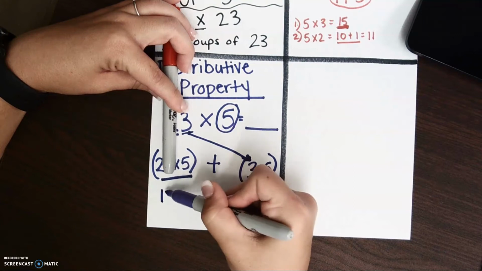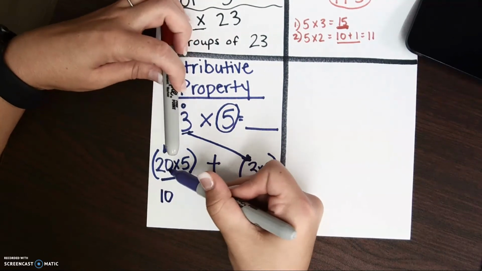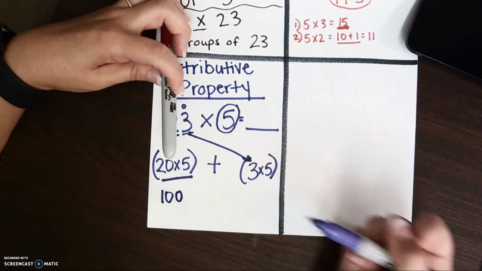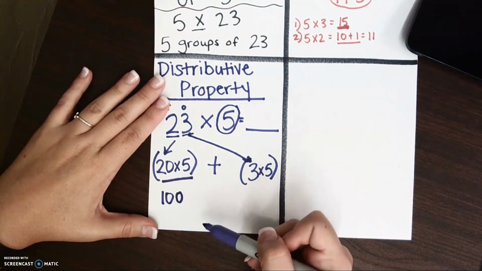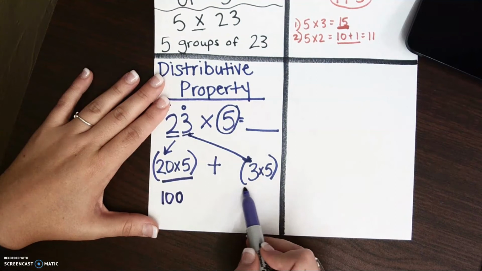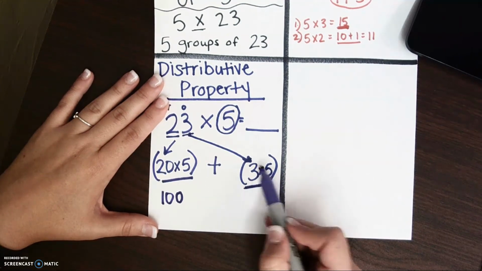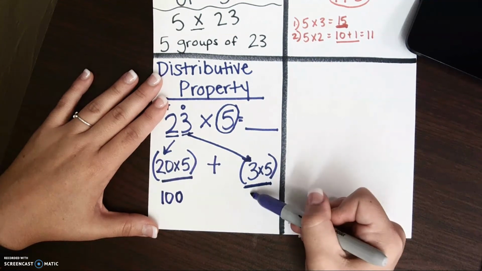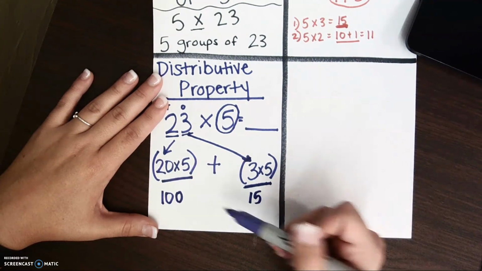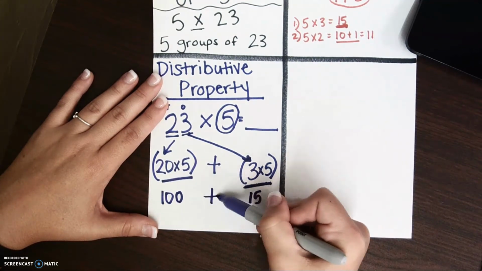I know 5 times 2 is 10, but I've got to add that 0 to the end, which is 100. All right, so 20 times 5 is 100, right? And then I want to go do this side because it's in a group too. It's in a hug. It's in parentheses. So 3 times 5 I know is 15. And then I'm going to bring that plus sign down.